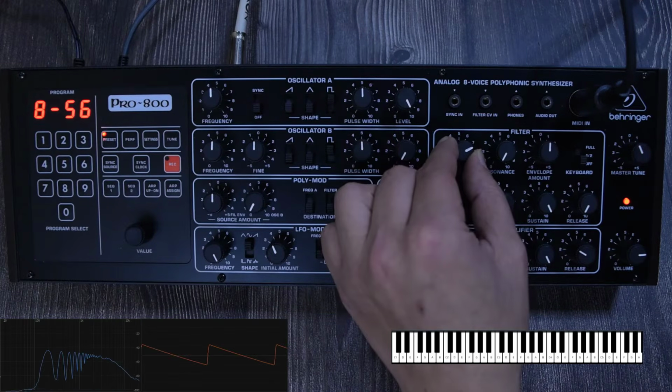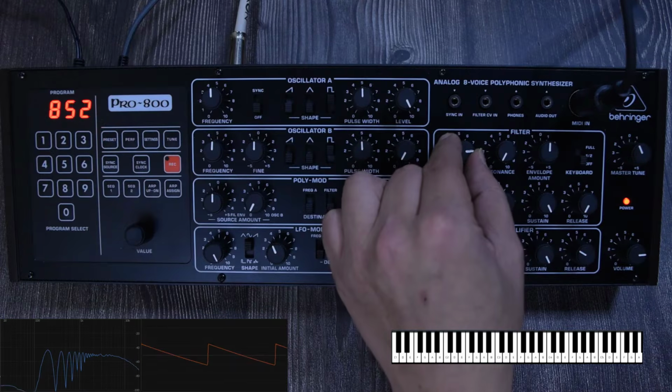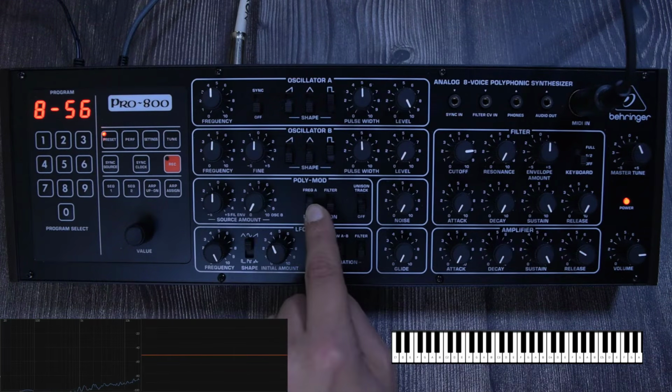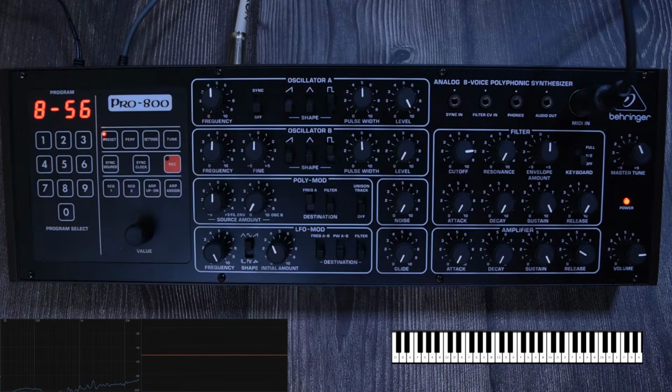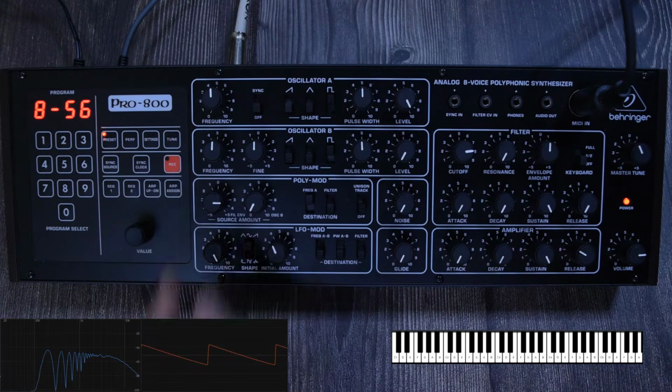So let's do it. I just have a pretty dark sound. I want to say dark, but not super bright, right? So again, we want to use the envelope to modulate something. What can we do? We can modulate the frequency of the A. So if I turn this on and play something, nothing happens. I need to move this one in order to do something.